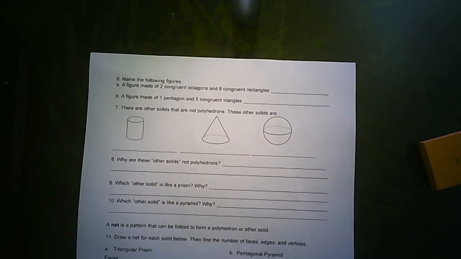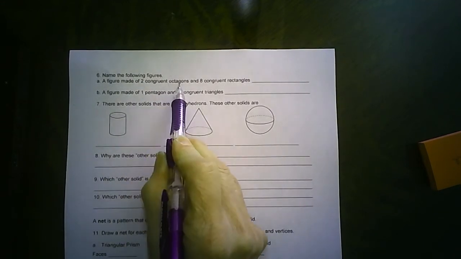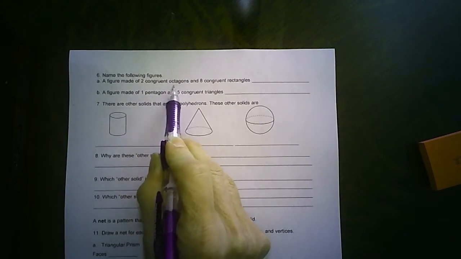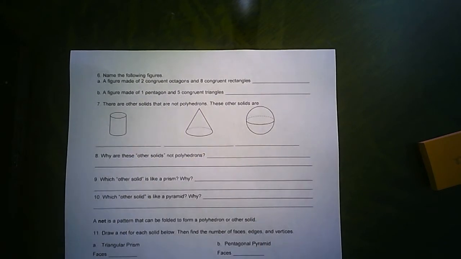All right, so if I have a figure and it has 2 congruent octagons and 8 congruent rectangles, what's the name of the shape? Well, if it has 2 unique congruent bases that are octagons, it's got to be an octagonal something. 2 bases, prism; 1 base, pyramid.